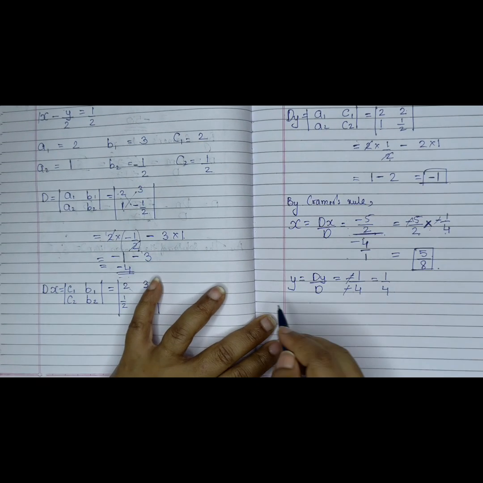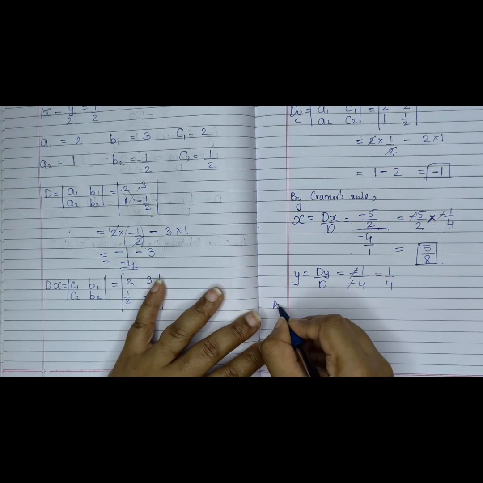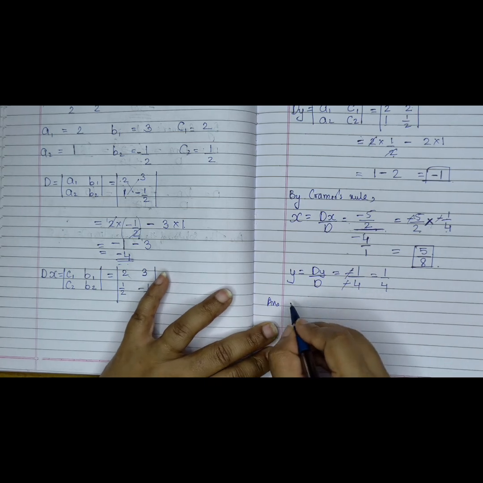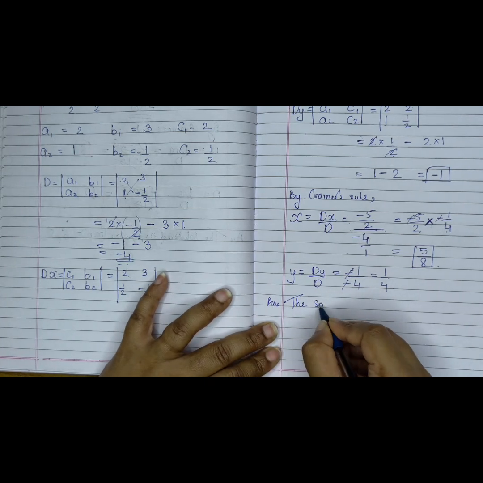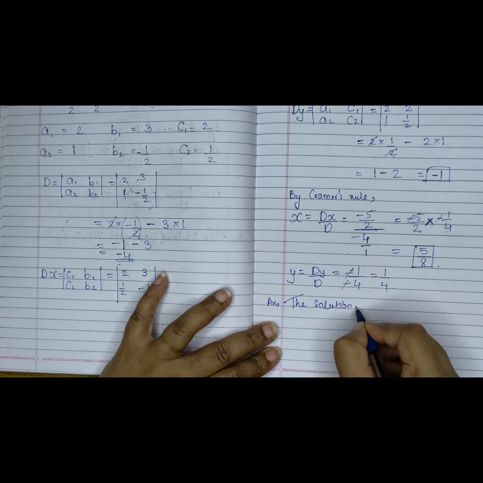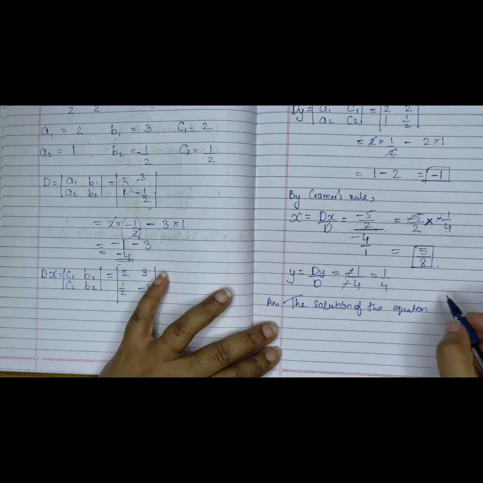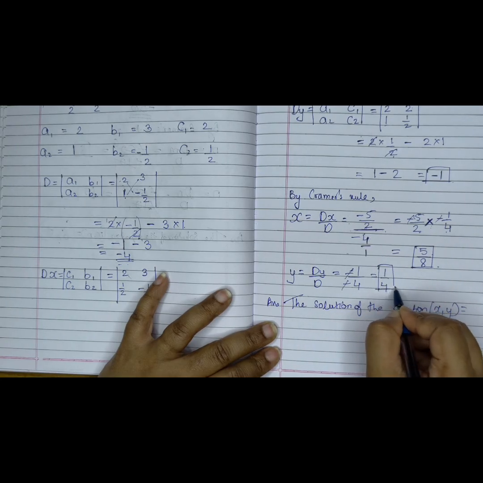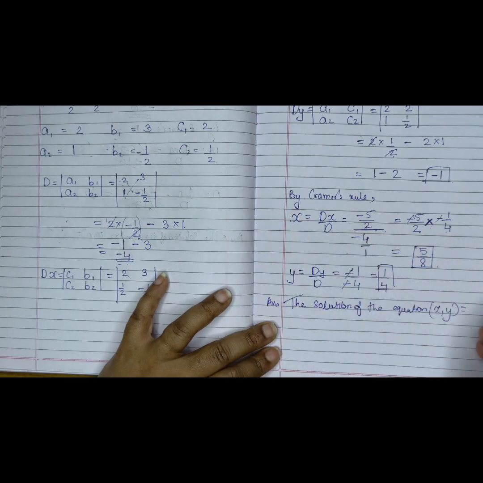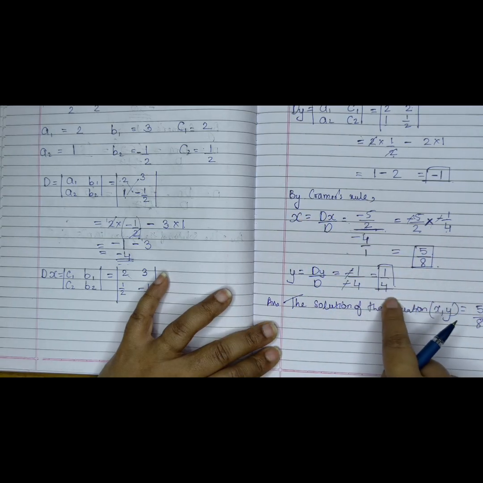So therefore, the solution of the equation: x, y is equal to x we got 5 upon 8 and y we got 1 upon 4.